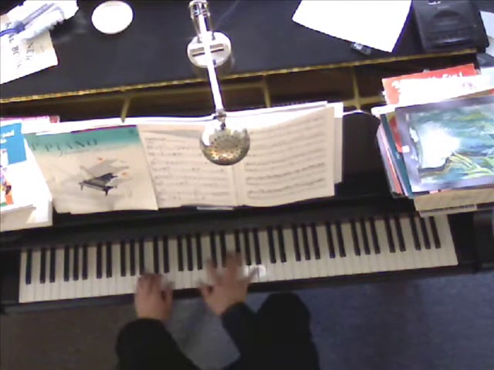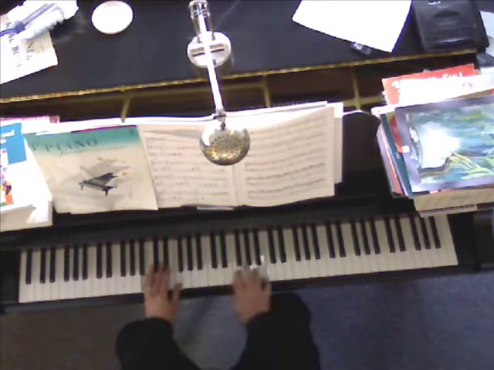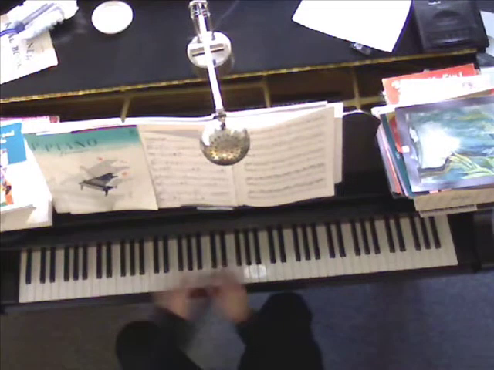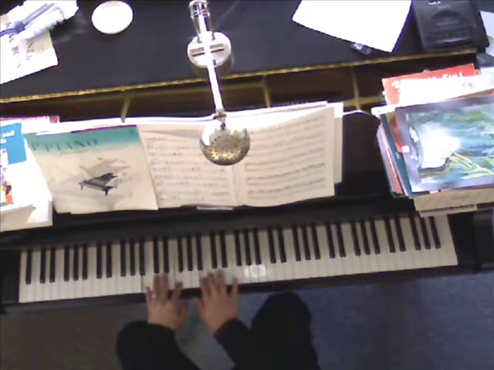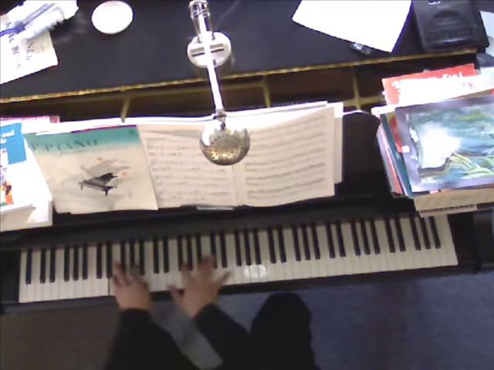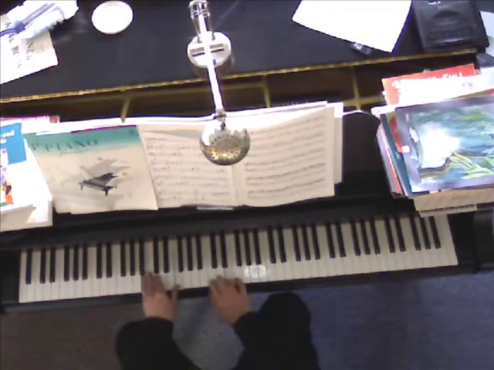The last mode, the Locrian, and when I say the last mode, I should clarify the last mode in the sequence of white note modes, has a half step between the first and second degree, like the Phrygian mode. This one has an interesting half step between the fourth and fifth.